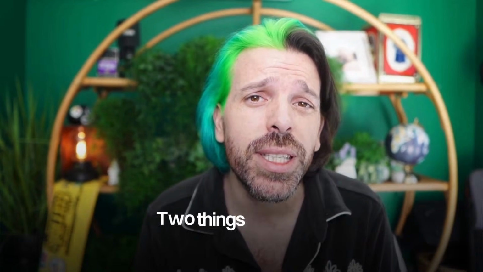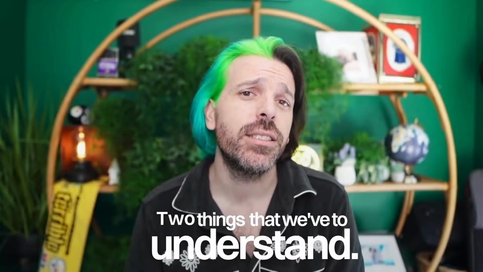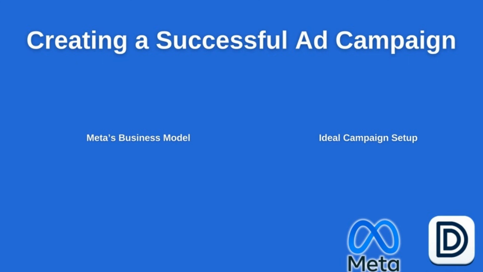So when it comes to creating a successful ad campaign, there are 2 things that we have to understand. First, what is Meta's business model? And second, what is the ideal campaign setup? So let's break down Meta's business model.